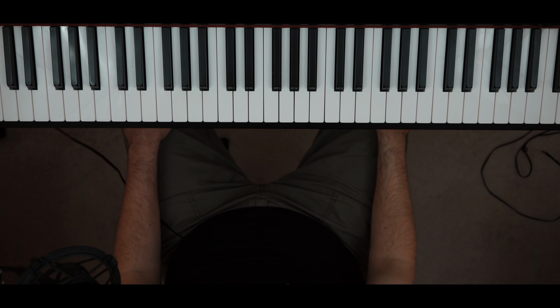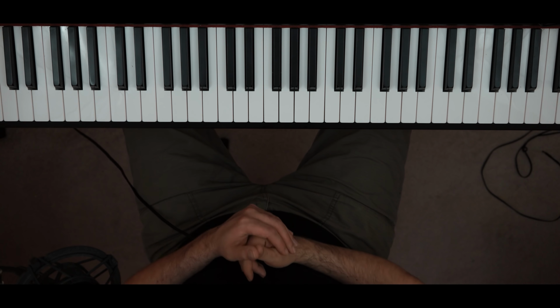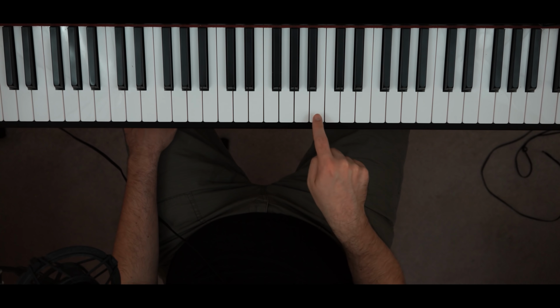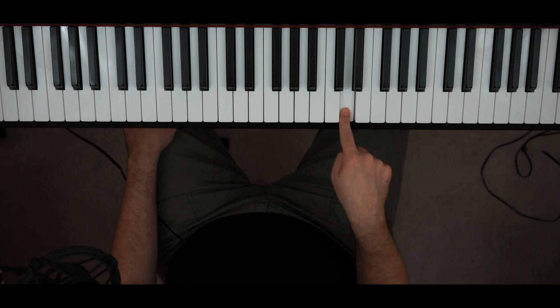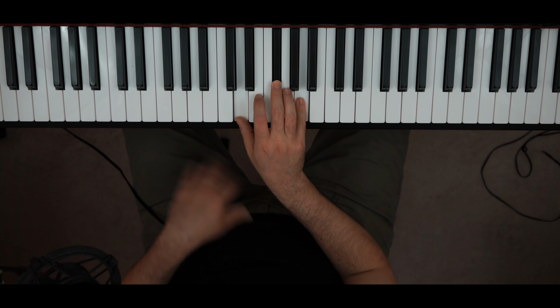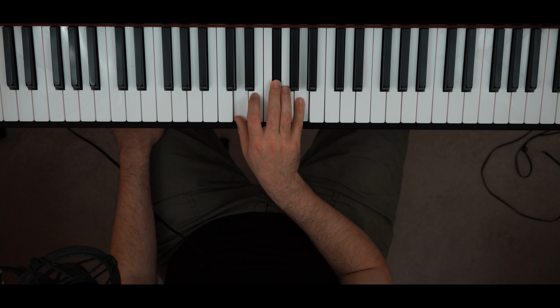Okay, the key of D. Now the thing I'm just going to tell you right up front about the key of D, it has 2 sharps, F sharp and C sharp. So you got to be careful that when you construct the chords, if they have an F or a C in them, you have them sharped appropriately.